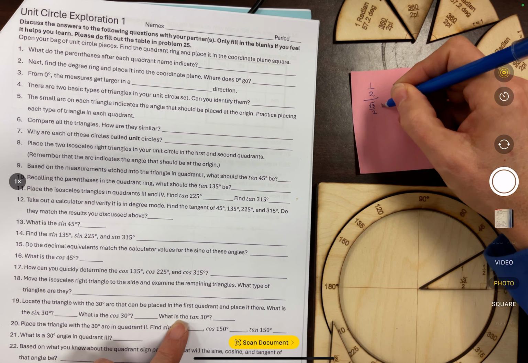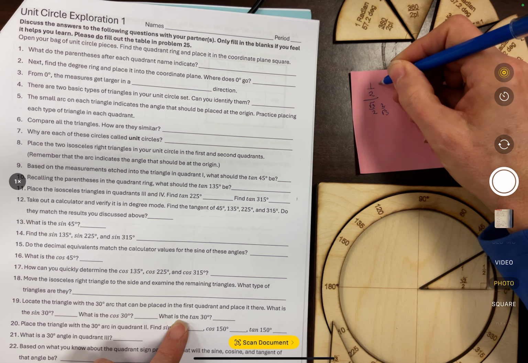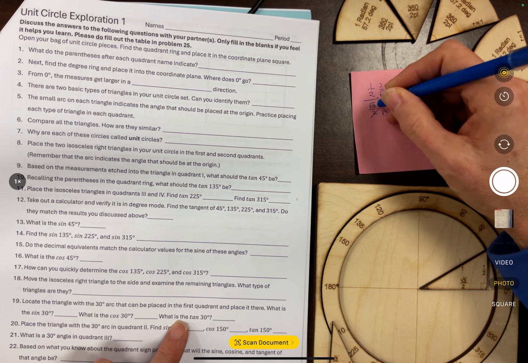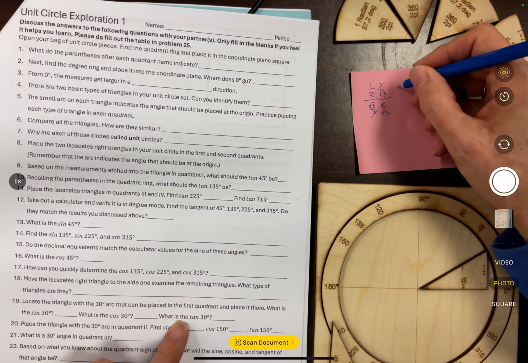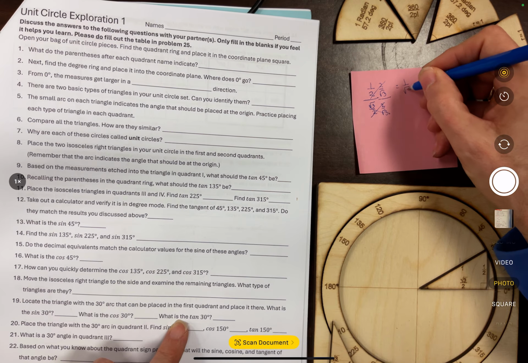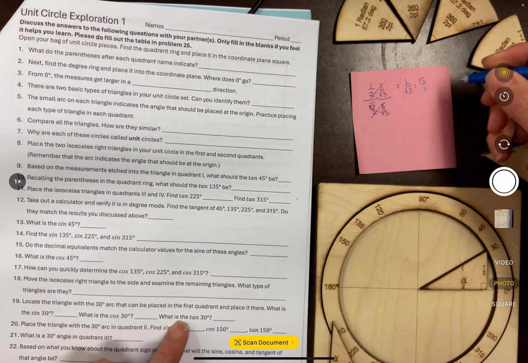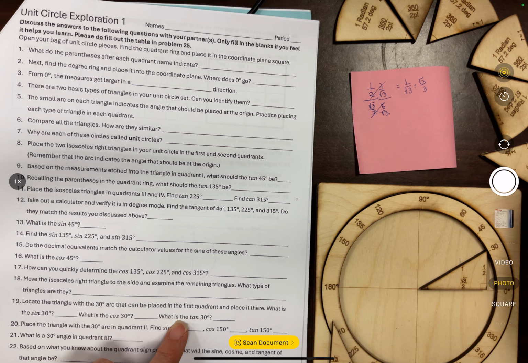Means I'm going to take 2 over the square root of 3 and multiply the numerator and denominator by that, which is 1. That eliminates that. The 2's disappear, and I've got 1 over the square root of 3, which we rationalize as square root of 3 over 3. Okay, tangent of 30 is the square root of 3 over 3.